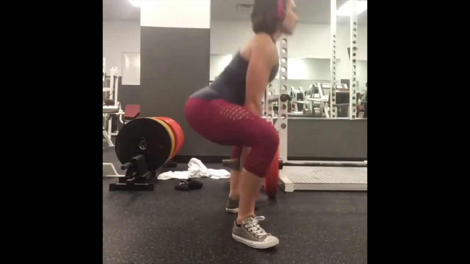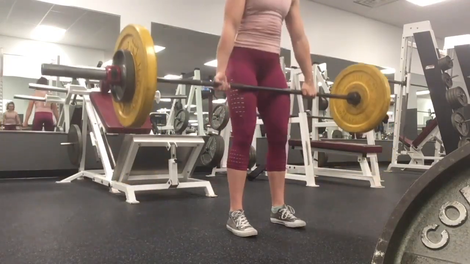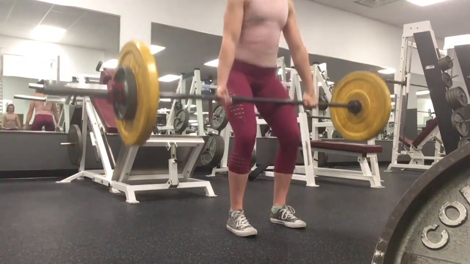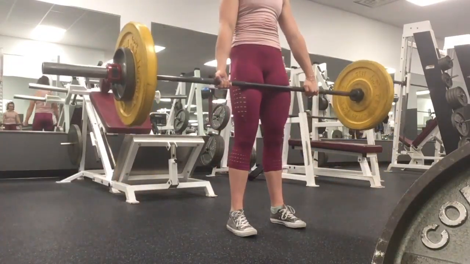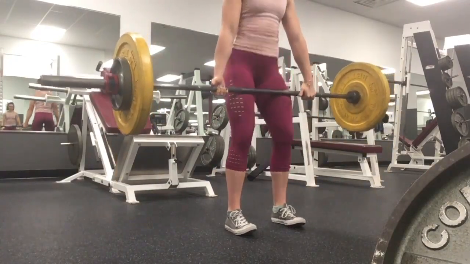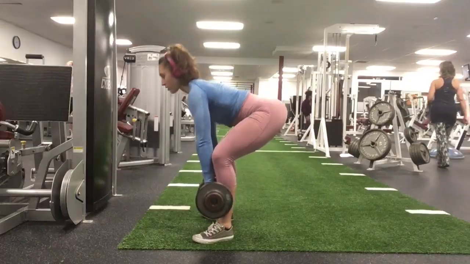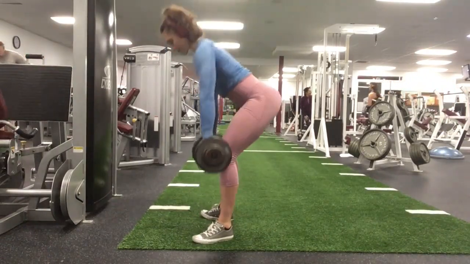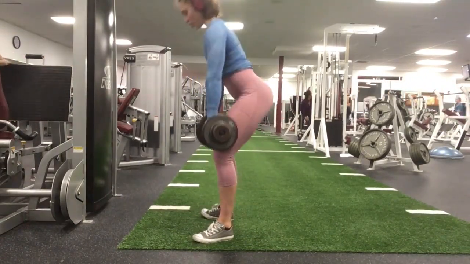This is a Romanian deadlift. In a Romanian deadlift, I don't allow my hips to come down quite as far towards the ground as they would in a conventional deadlift, which allows me to engage my hamstrings and feel that stretch a lot more in the back of my legs. Here I'm doing another Romanian deadlift with dumbbells. As you can see, there are a ton of different ways you can do all of these things.